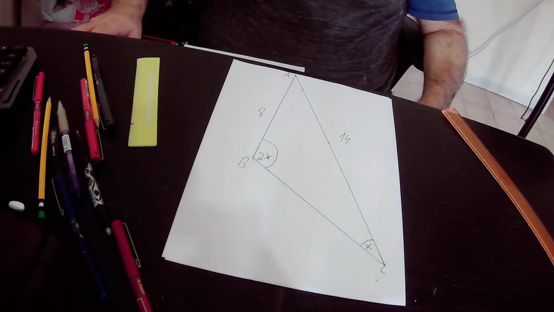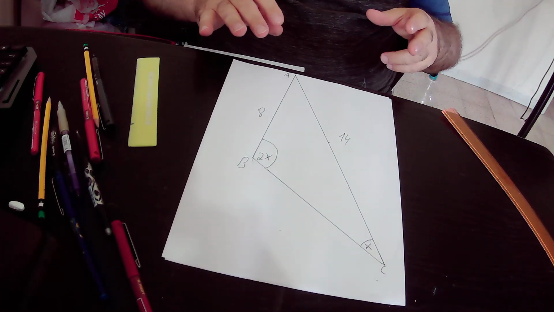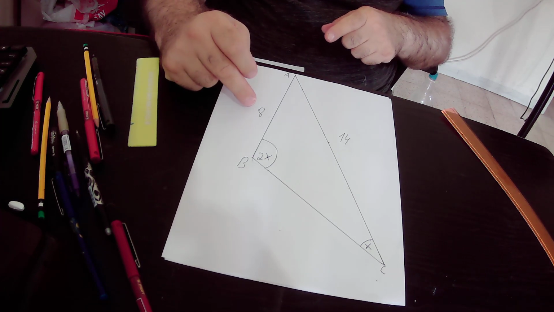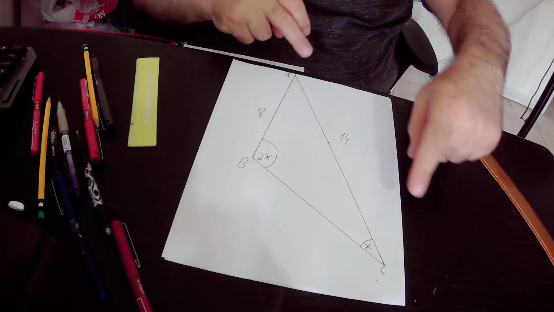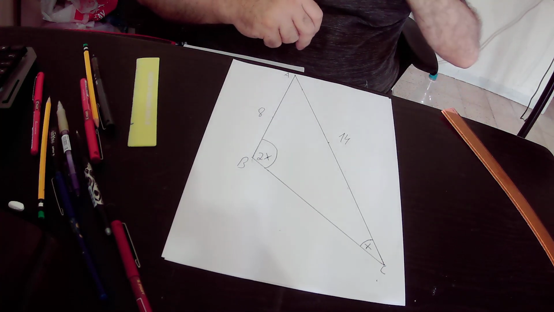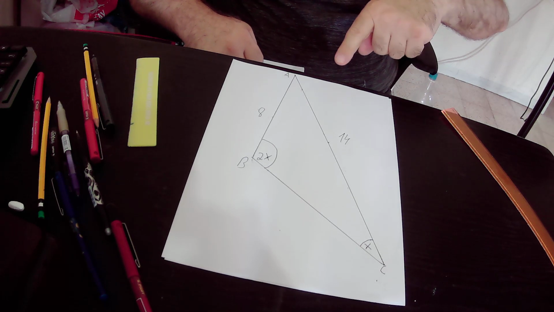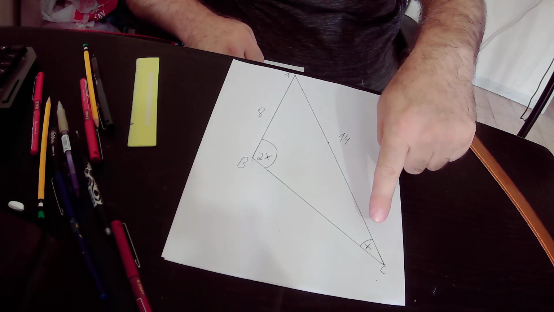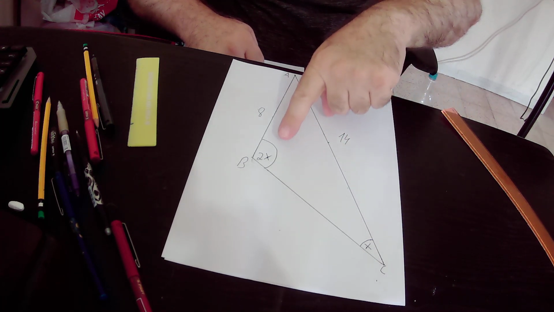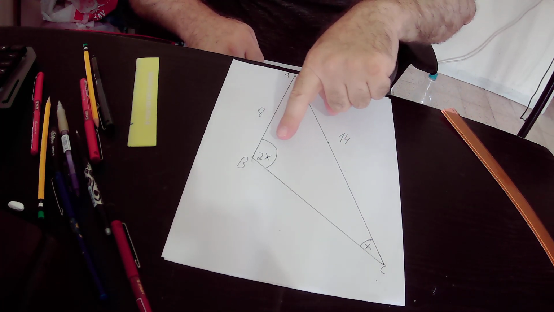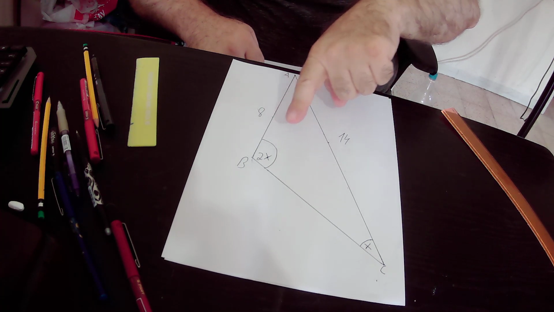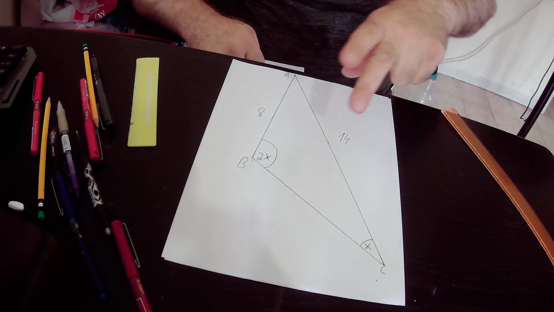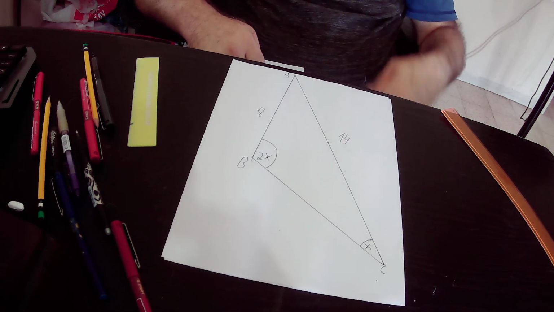In the drawing we have triangle ABC, side AB equals 8 units, side AC equals 14 units, and we also know that angle ACB equals x degrees, and angle ABC equals 2x degrees. We want to find the area of this triangle ABC.